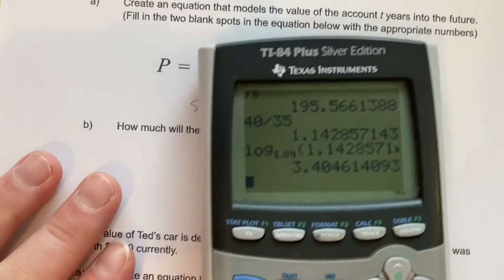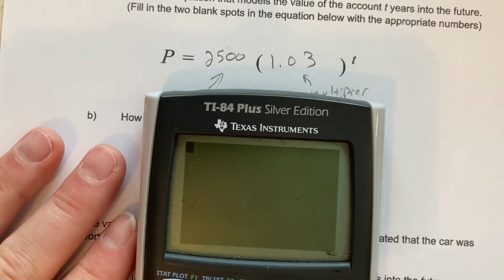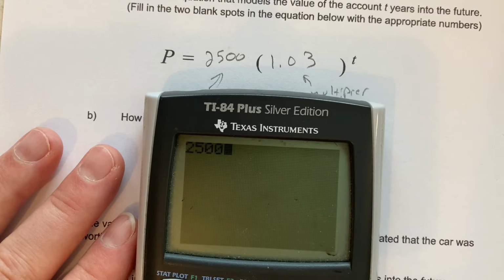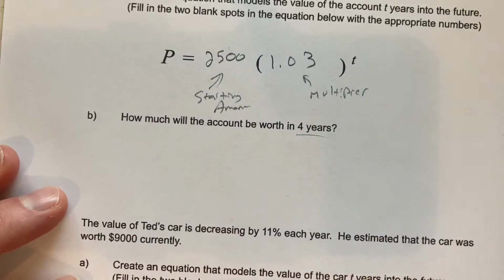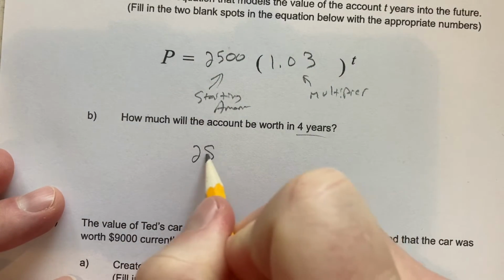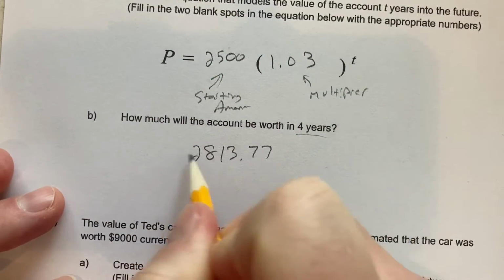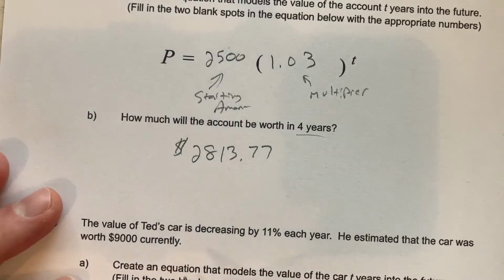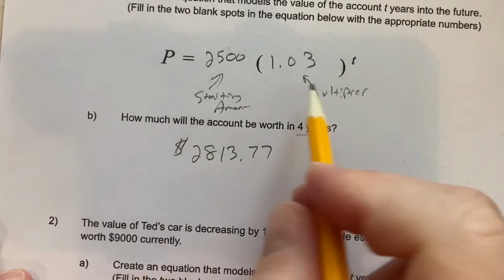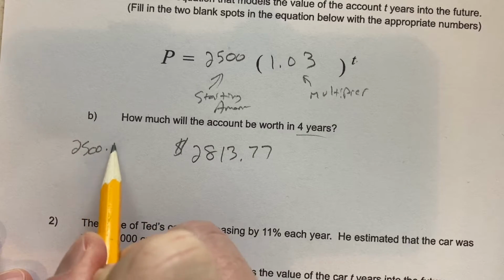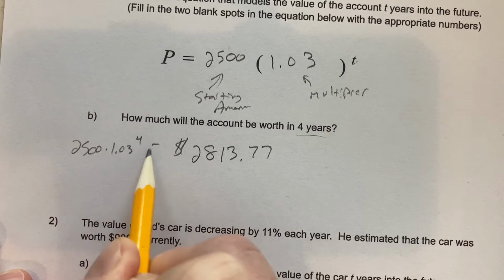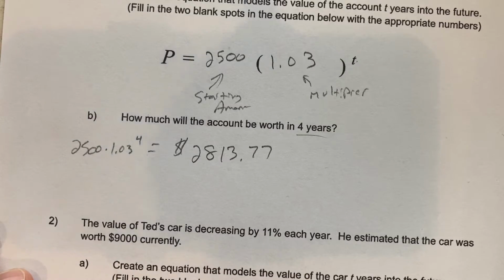So when this says how much will be in 4 years, I just take my calculator, and I type in 2500 times 1.03 to the 4th power, and it gives me 2813.77. So we're putting 4 in for t. Again, what we're doing is 2,500 times 1.03 to the 4th power, and that gives us our answer.